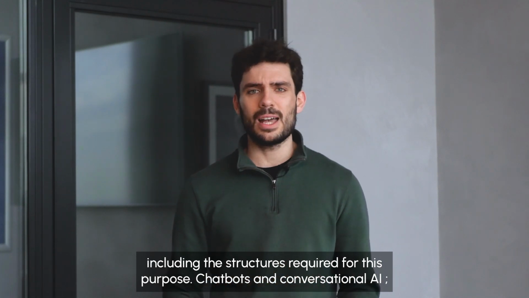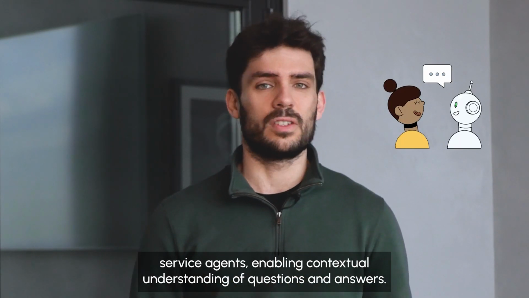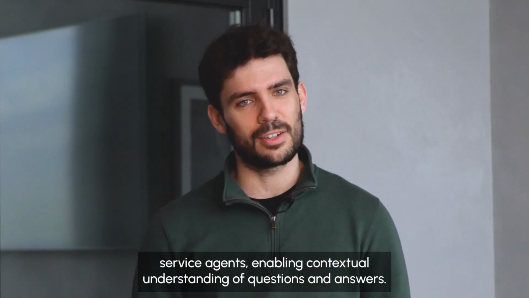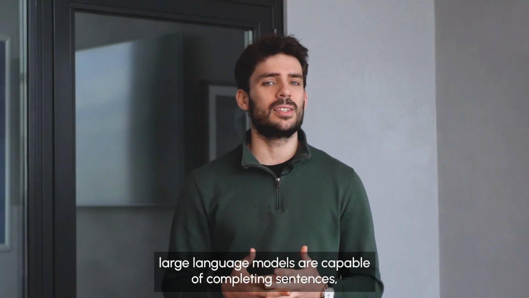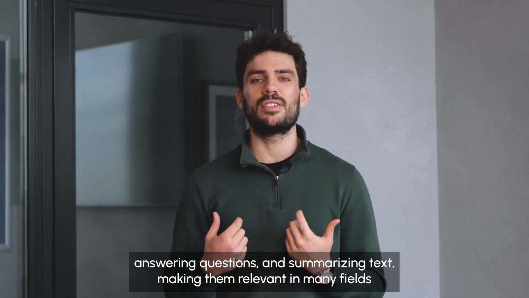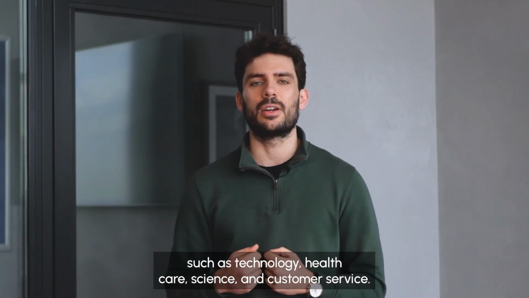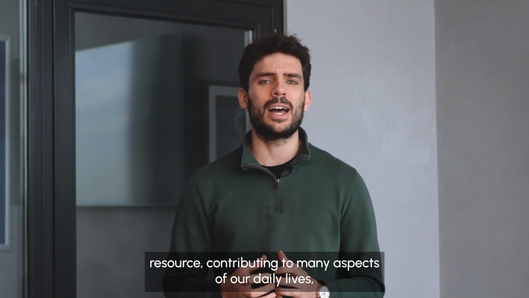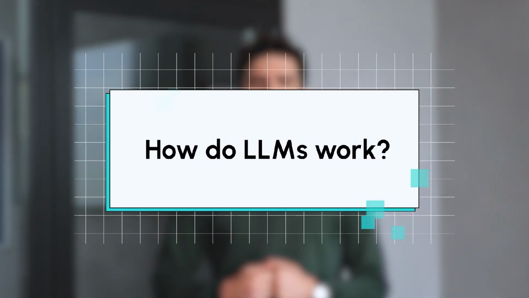Chatbots and conversational AI. They facilitate interaction between customers and chatbots or customer service agents, enabling contextual understanding of questions and answers. Apart from their varied applications, large language models are capable of completing sentences, answering questions, and summarizing text, making them relevant in many fields such as technology, healthcare, science, and customer service. As such, they represent a versatile and ubiquitous resource contributing to many aspects of our daily lives in almost every industry. But how do these LLMs actually work?